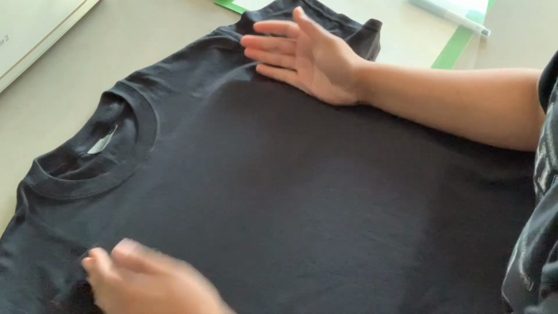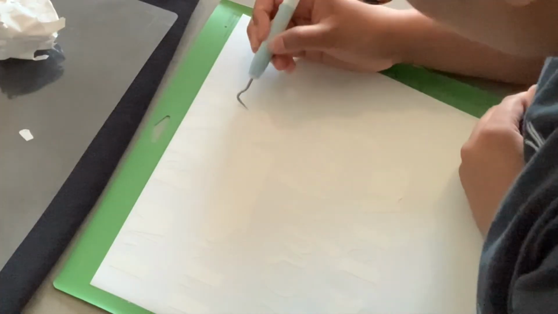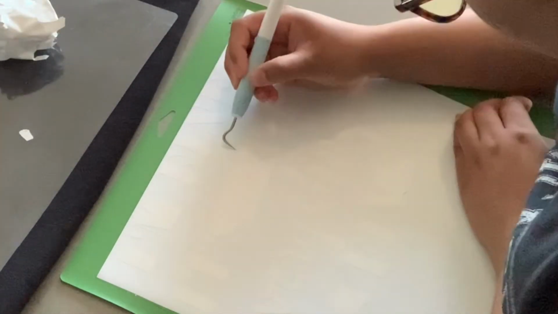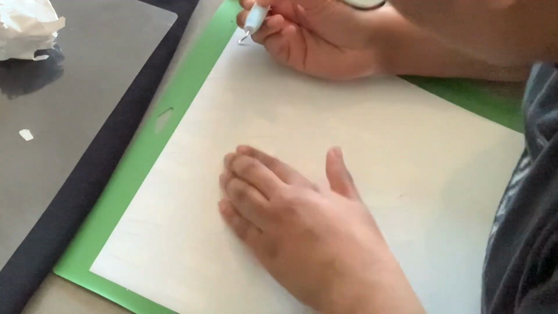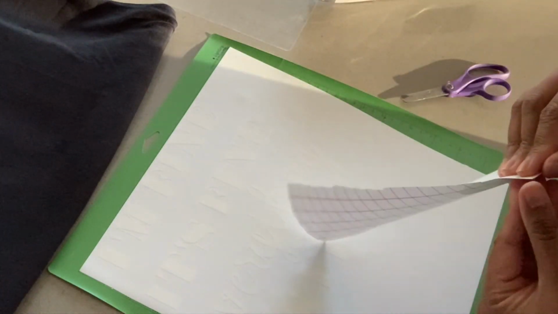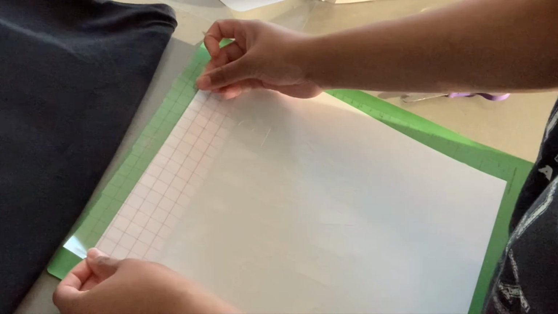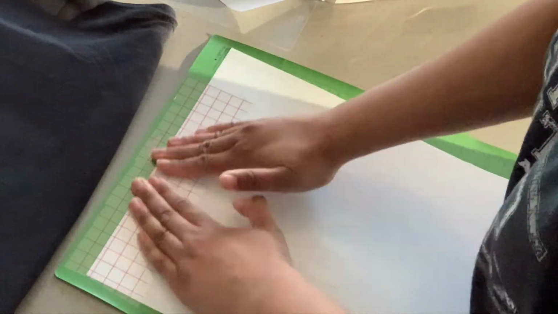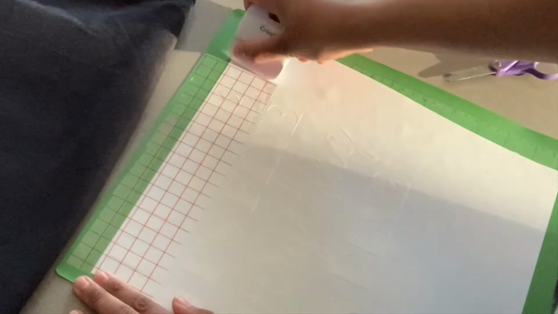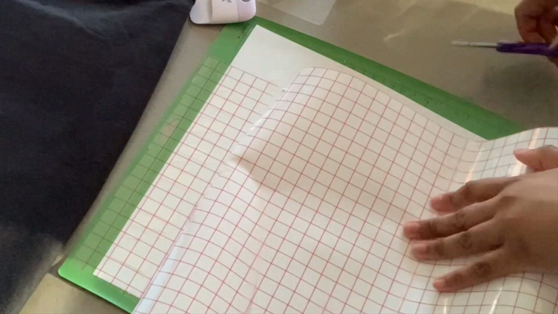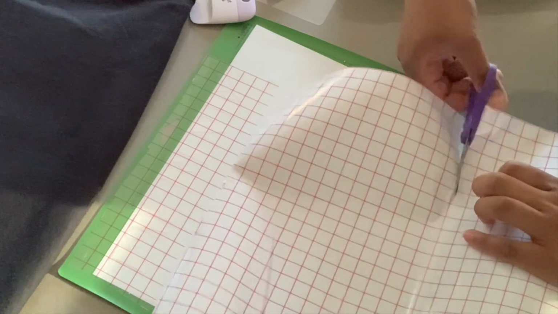Once your design is all cut, lay out the t-shirt flat on a flat surface. I put my Easy Press mat inside so I could use it as a guide, but you're more than welcome to use chalk to mark where you'd like it to be placed on the shirt. Weed out your design and apply some transfer tape. I'm using premium vinyl for this project, but if I were to do it again, I would definitely use iron-on.